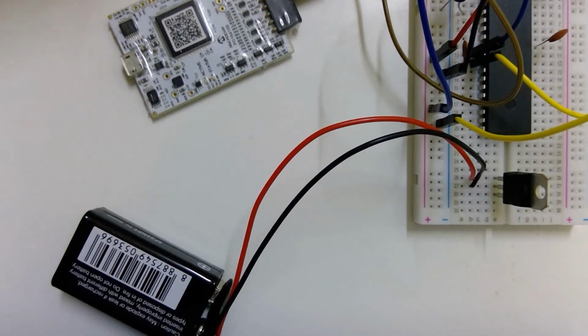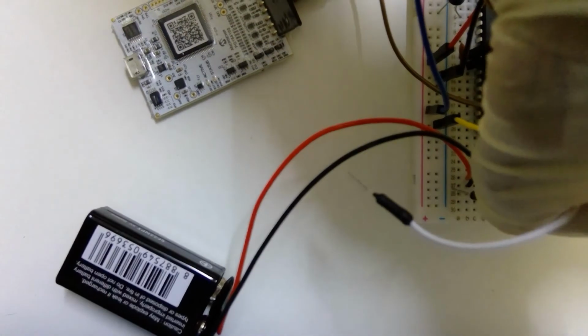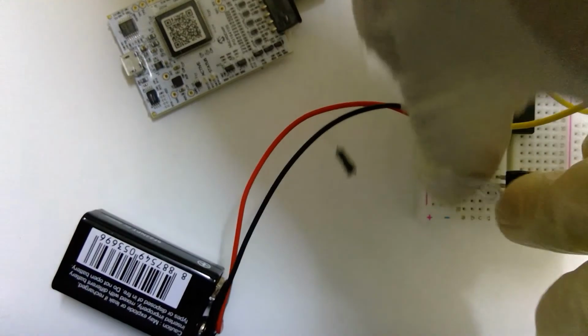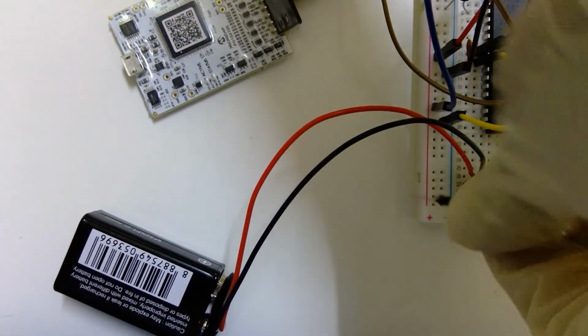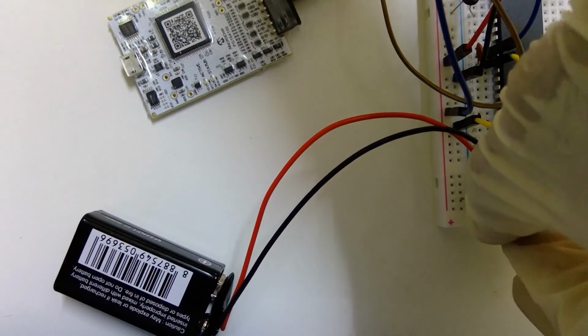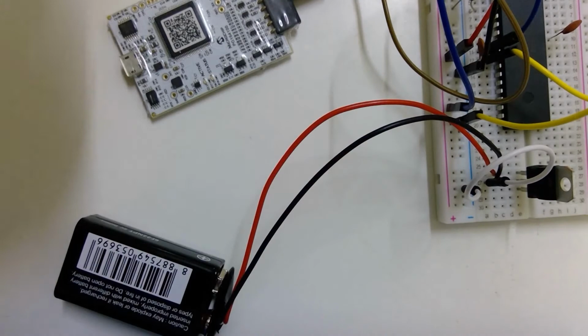And one more connection that is left here is connecting a common ground. So we must have a common ground, so the ground of the voltage regulator should also be connected to the ground rail on the breadboard. So let's power up the microcontroller here.